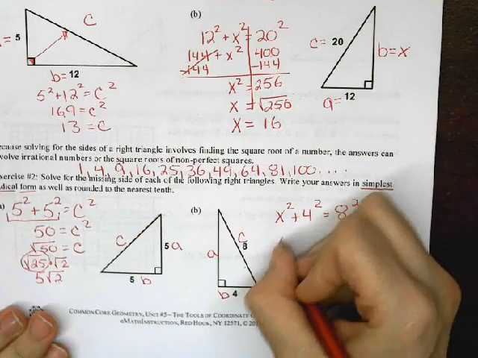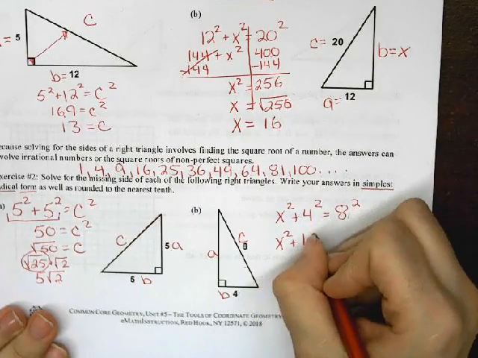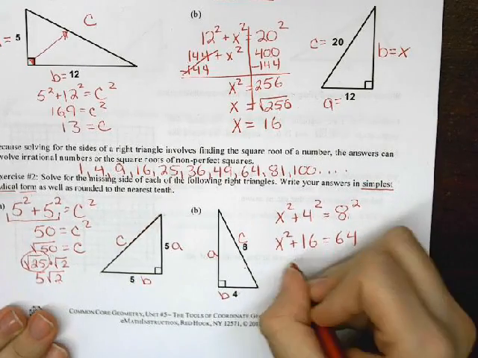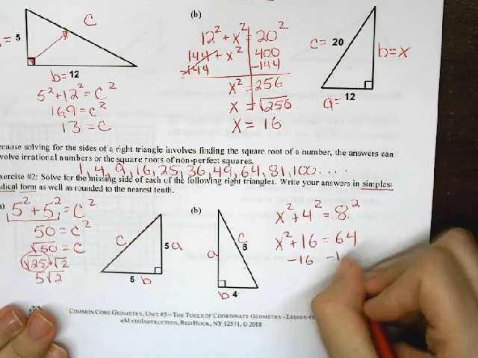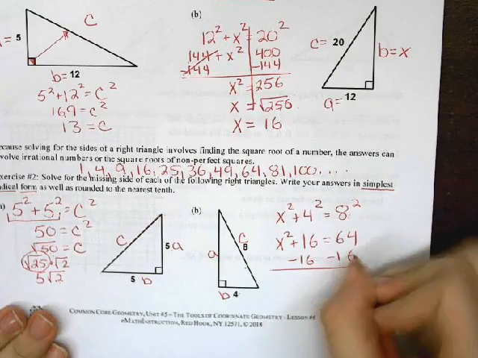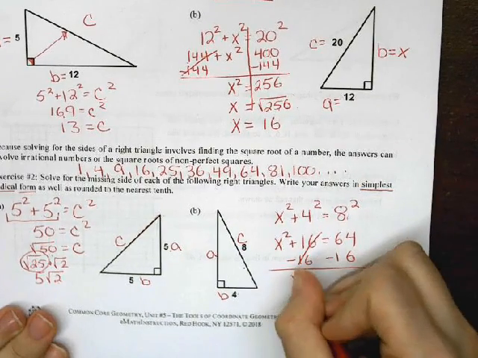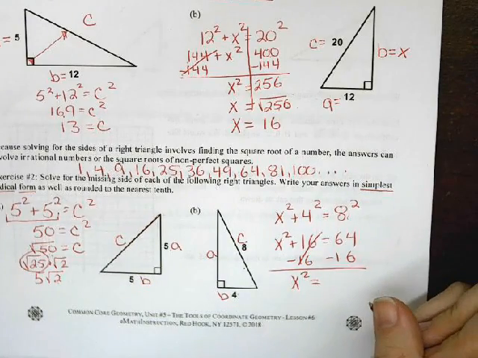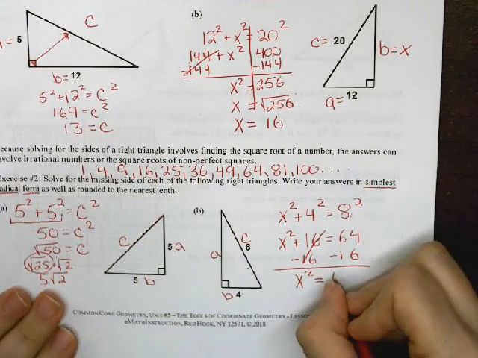So as I solve this, I need to solve it in the same manner, actually subtracting. Okay, so x squared equals 64 minus 16, and I get 48.